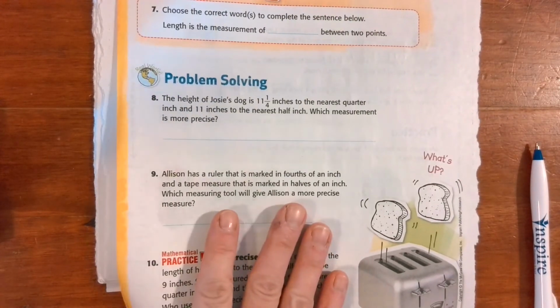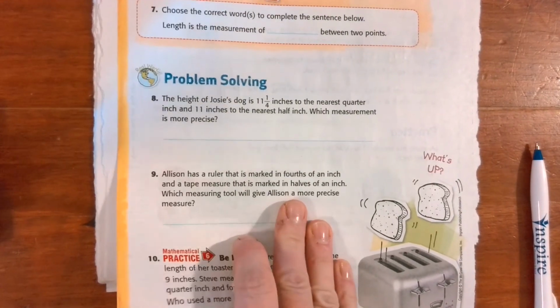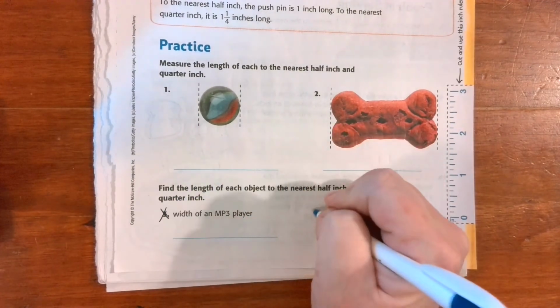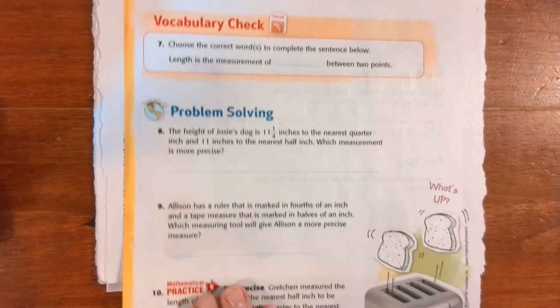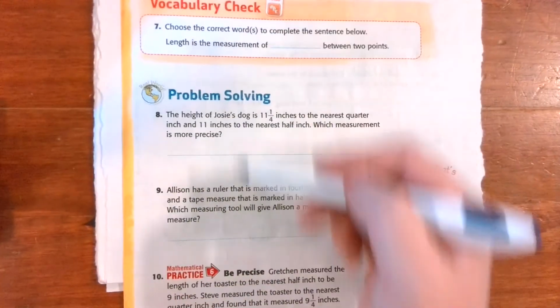When you've finished, if you take a quick snapshot, I'd be happy to measure. Some of these I won't be able to do with you because we will all have different measurements based on the object that you picked, but we can definitely do these other ones.